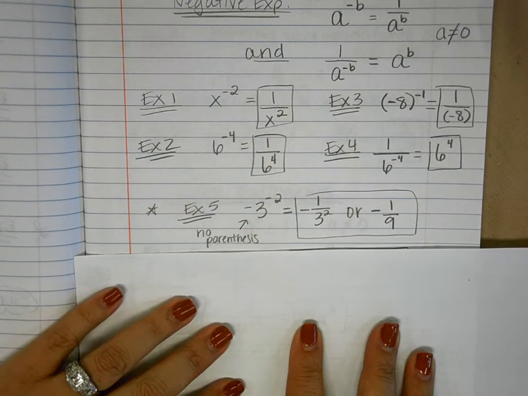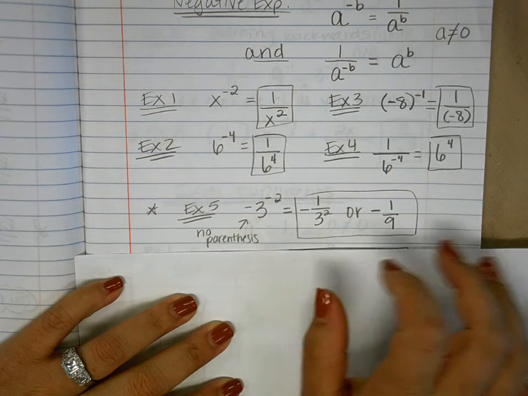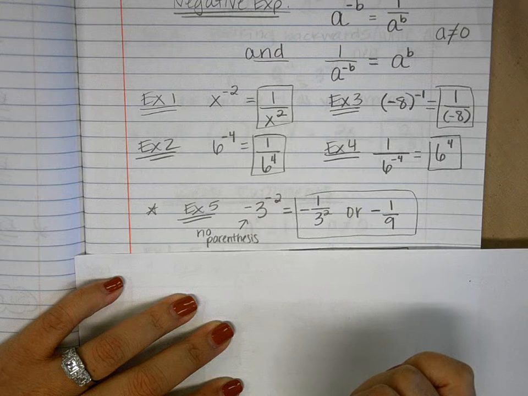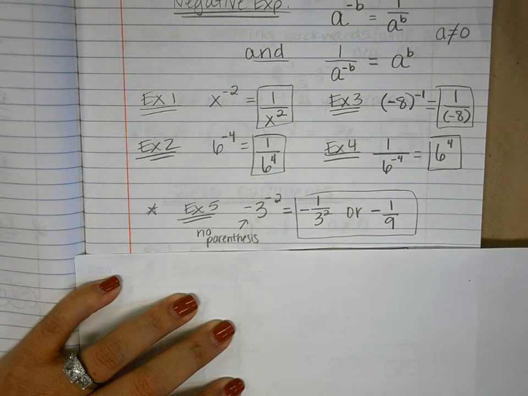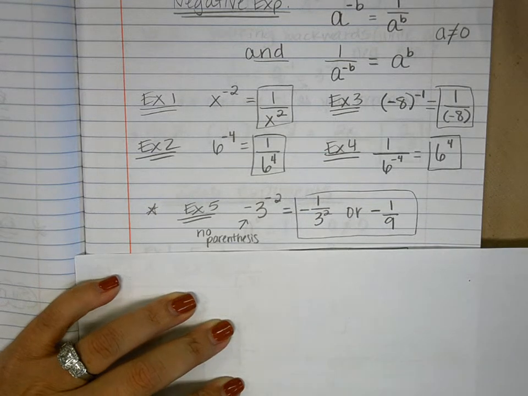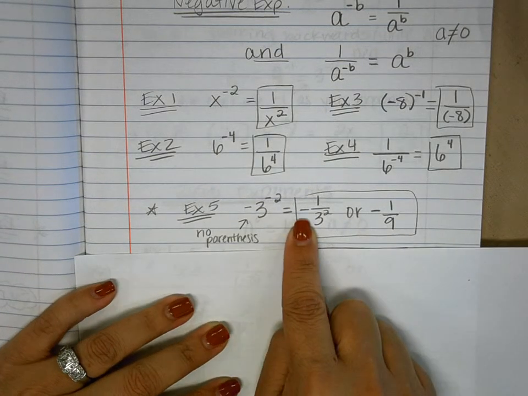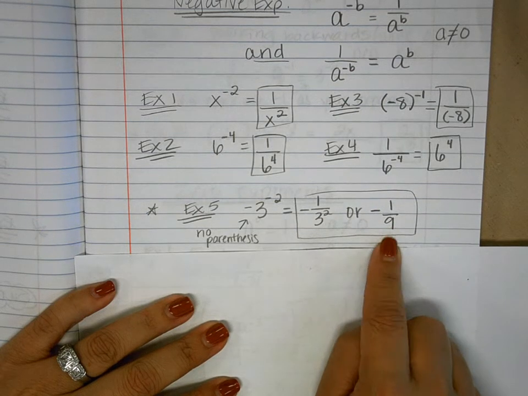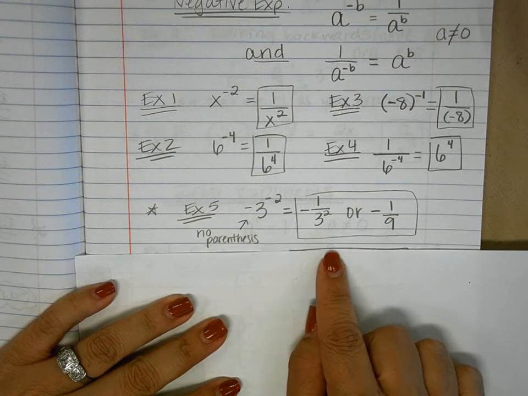Example 5. This is one where you wouldn't have parentheses. And we talked about these before. If we don't have parentheses, then the negative kind of gets tacked on afterwards. Okay, so you can see what happens here. The negative stays on the outside pretty much, and then that's 3 squared, and that's 1/9, but you have to put the negative, so negative 1/9. Any questions on this one right here? It looks kind of strange. So just watch out for those.